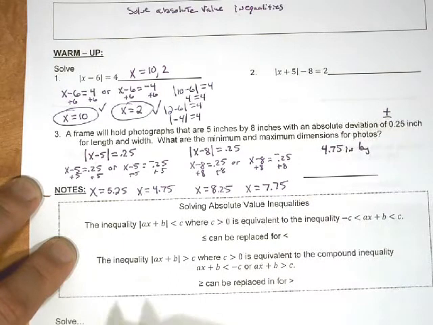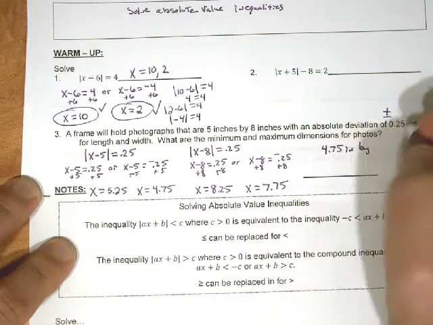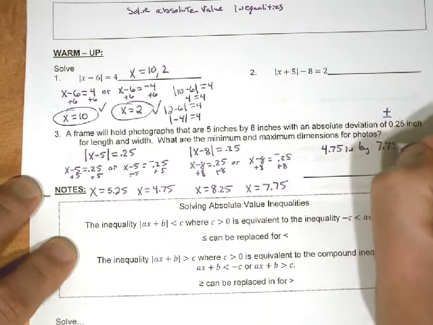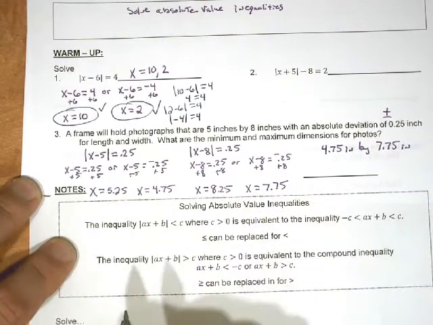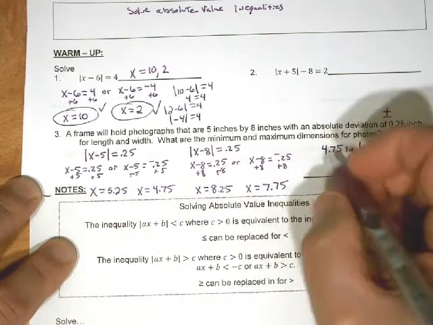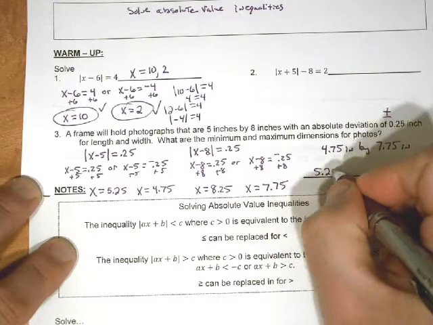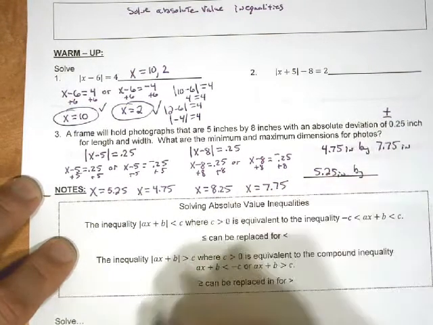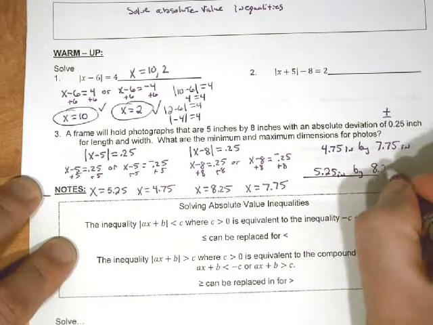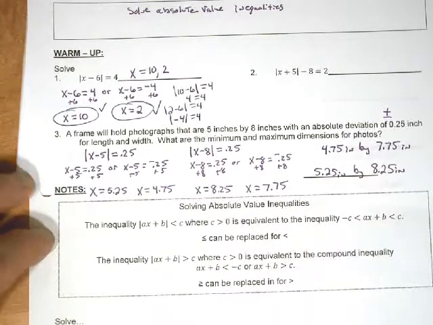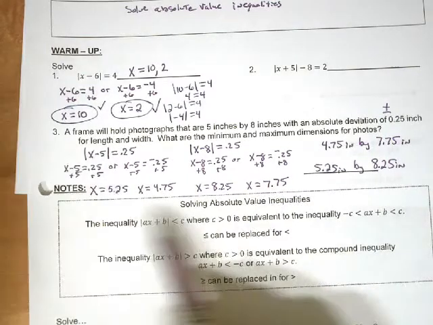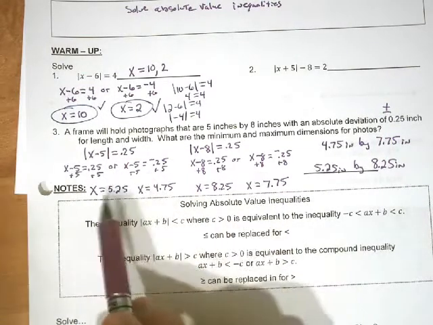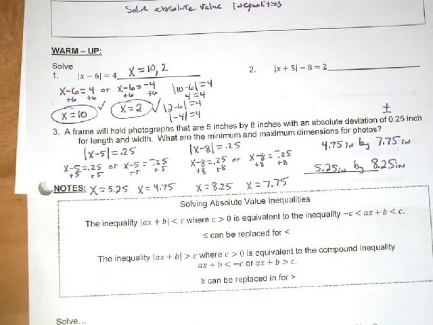by, and that's inches, and the smallest one is 7.75 inches. For the maximum, it's going to be 5.25 inches by the maximum 8.25 inches there. And again, it's always good to check your work, just trying to save a little time. All these answers are 100% correct.